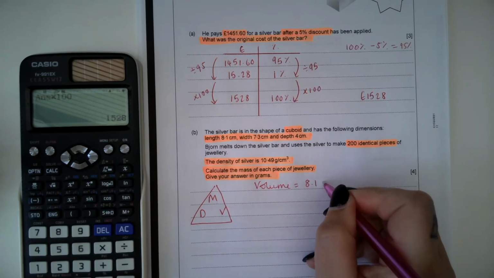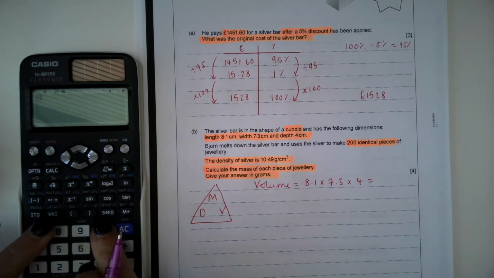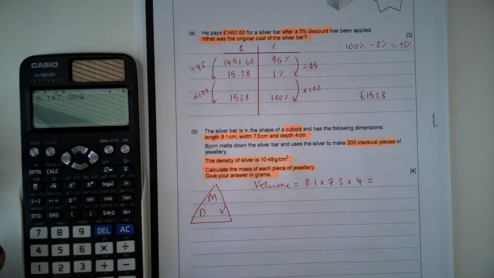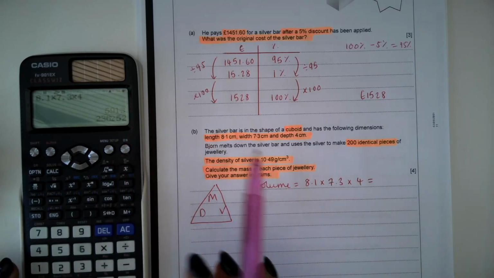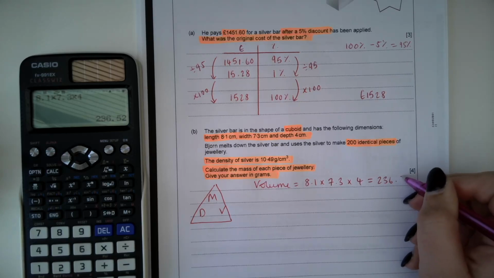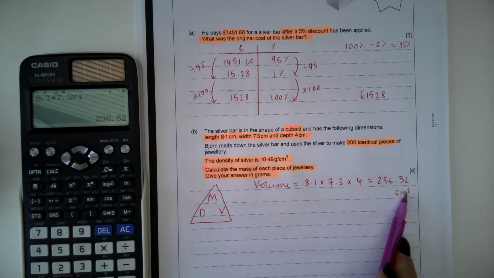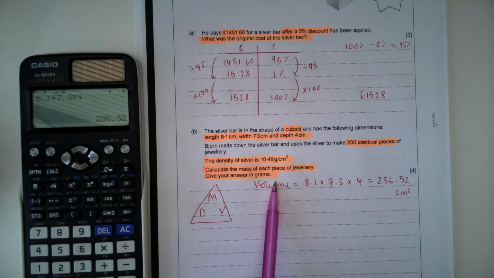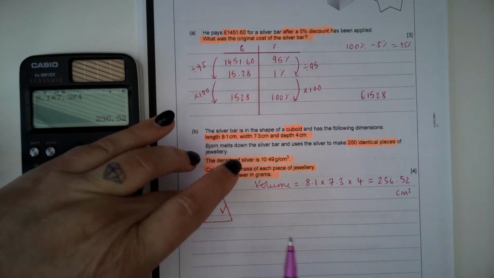So 8.1 multiplied by 7.3 multiplied by 4. Just check you've put the right things in the calculator. We make mistakes. I've done it on a previous video. We are only human. So 236.52. So that's in centimetres cubed because we're working in centimetres and that's volume. Now we're going to work out the mass. Now that we have the density and the volume, mass is density multiplied by the volume. Okay, so we're finding the mass, density multiplied by volume.